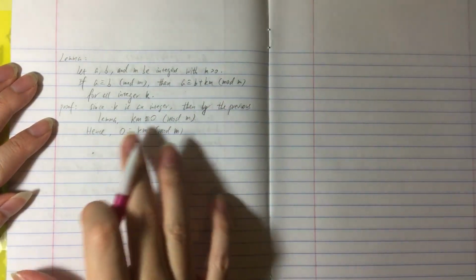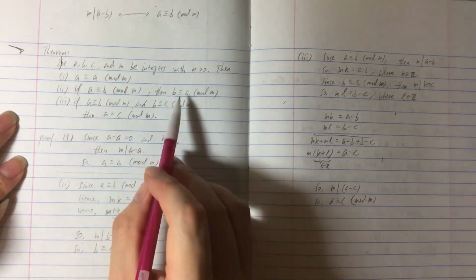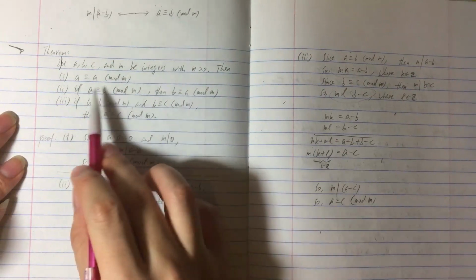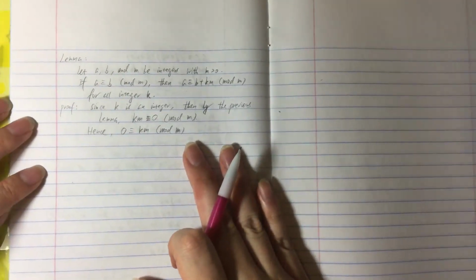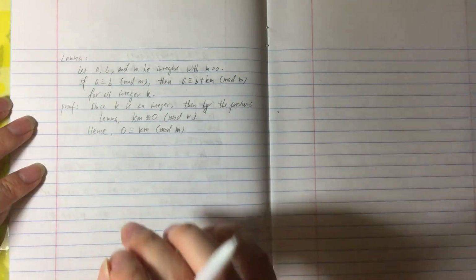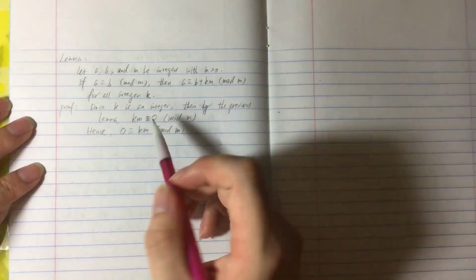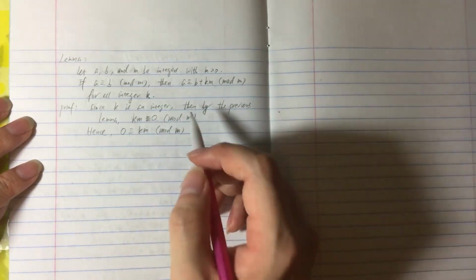That's one of the theorems we proved earlier today. If a is congruent to b, then b is congruent to a. That's called the symmetric property. If km is congruent to 0, then 0 is congruent to km.